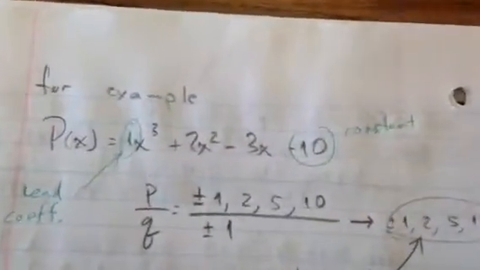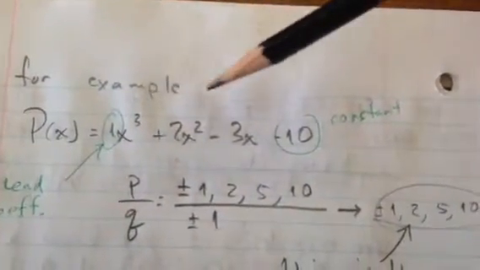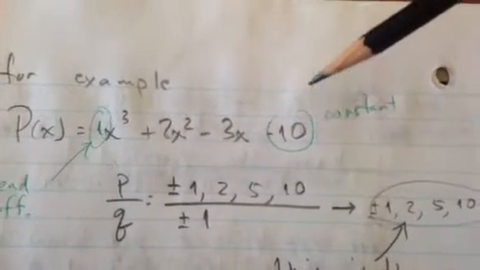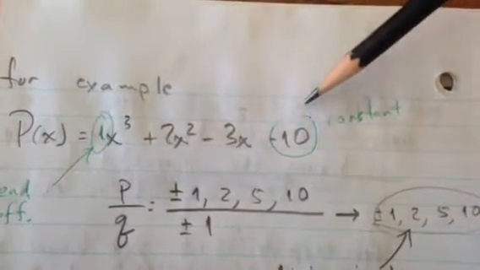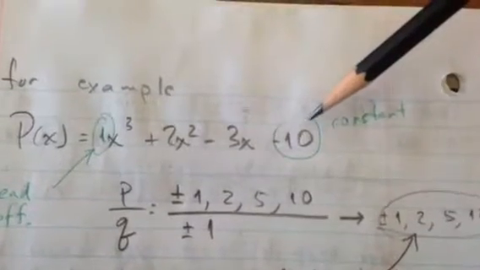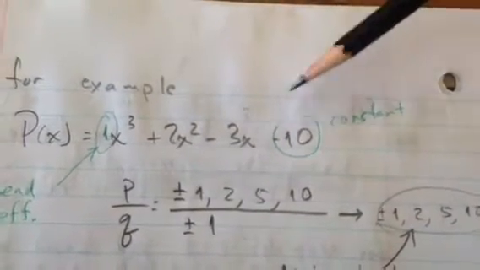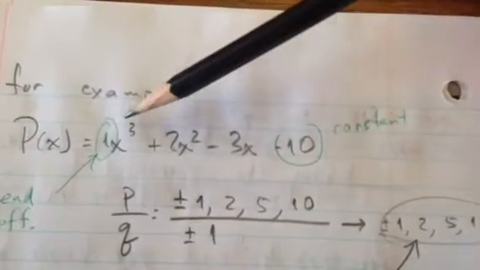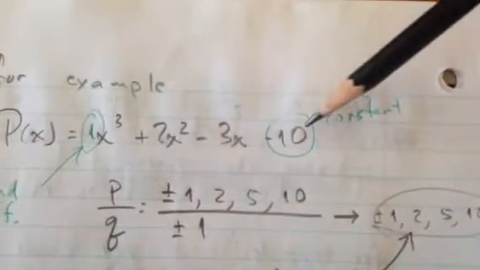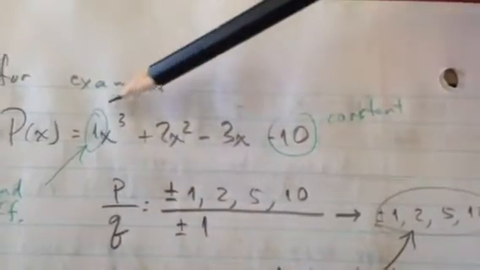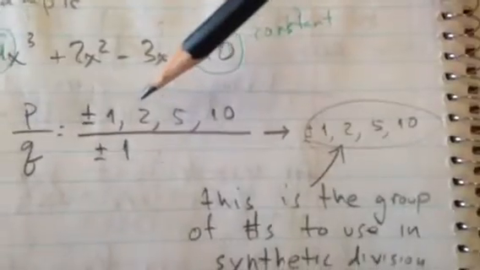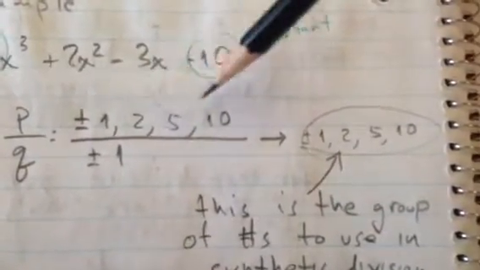But here's an example. Let's say we have a polynomial x cubed plus 2x squared minus 3x minus 10. The constant is negative 10. That's the term at the end that doesn't have a variable on it, so that's the constant. The leading coefficient is the coefficient of the very first term, the one with the biggest exponent. And so you take the factors of the constant divided by the factors of the leading coefficient, and all the possible rational zeros for a polynomial come from this list.